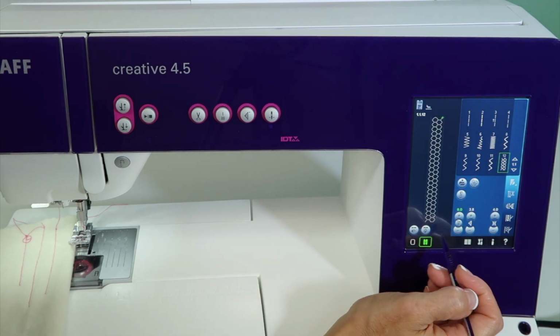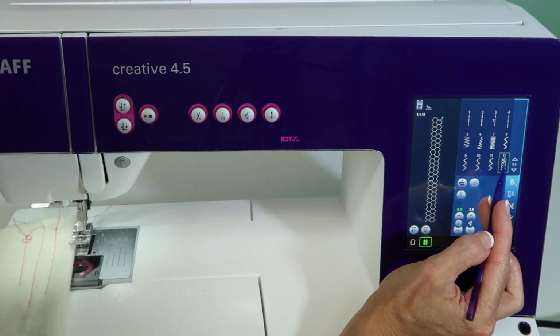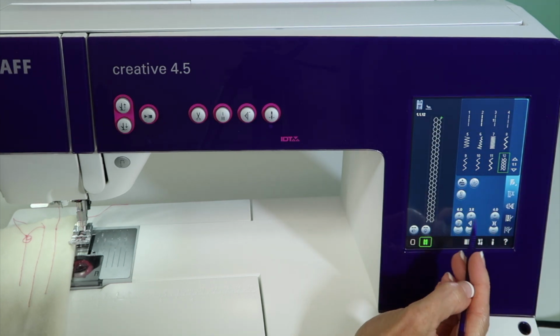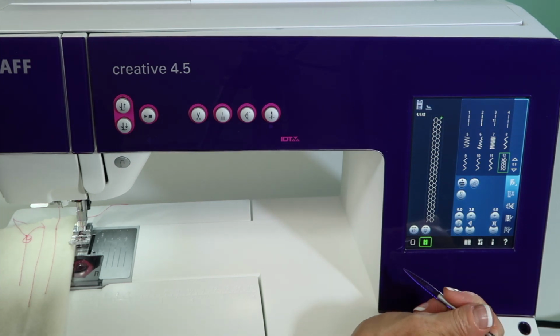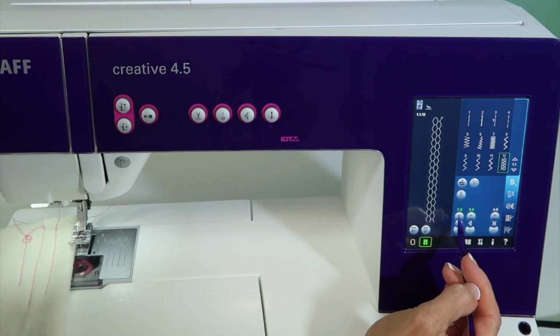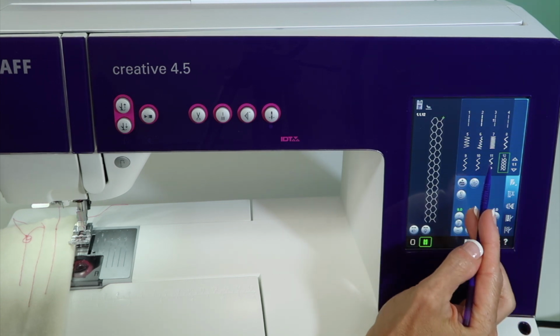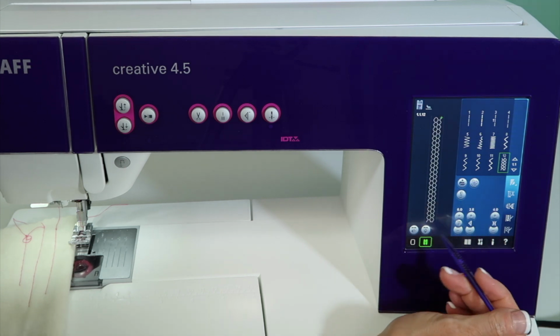And you can easily return to the default setting of those stitches by selecting the stitch again. You'll notice everything will go back to the white number, not green, which means that you've changed it. Let's say we've changed it. If you just choose another stitch and come back to that stitch, that also will clear it out.